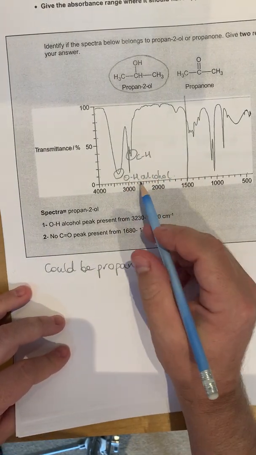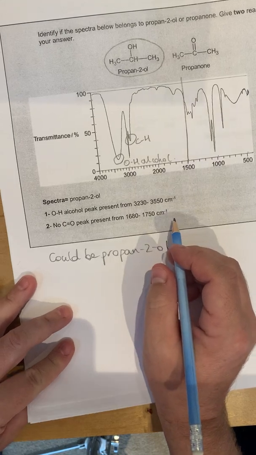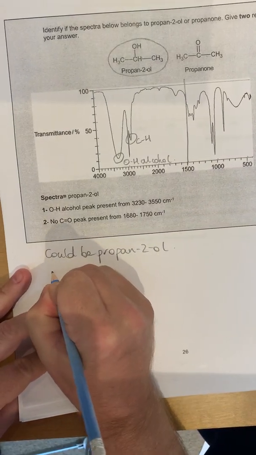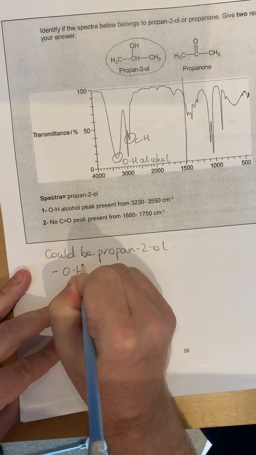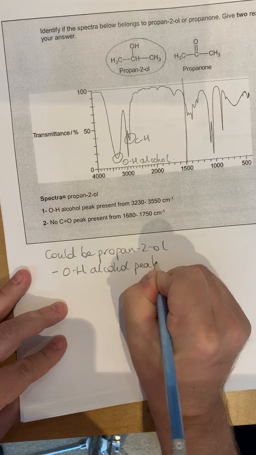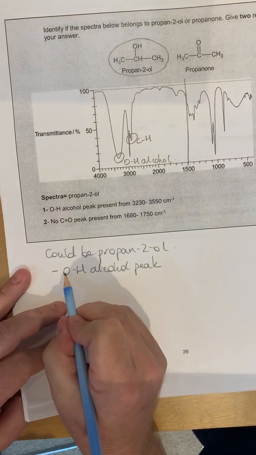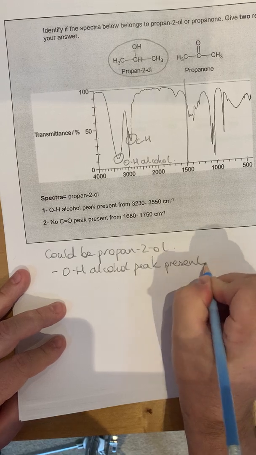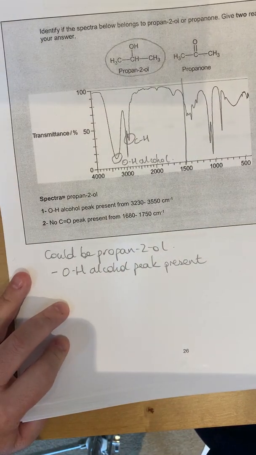So whenever you're talking about the presence of a peak, you firstly must state that the peak is present. So you would state that there is an O to H alcohol peak. So you're stating the bond and that it's present, because we can equally talk about peaks which are absent.